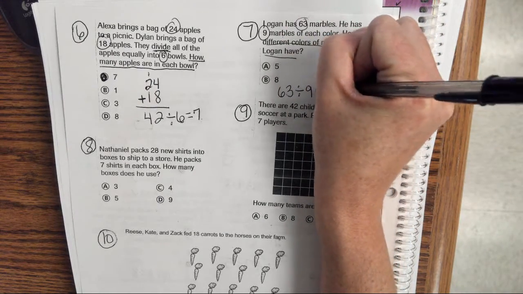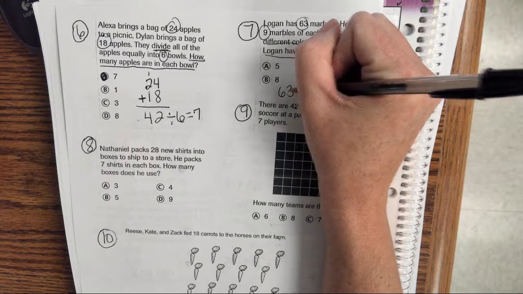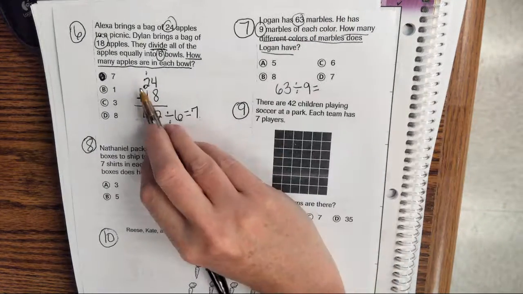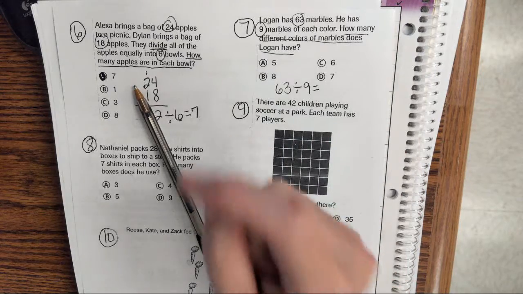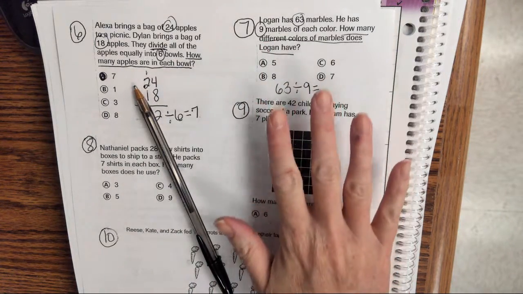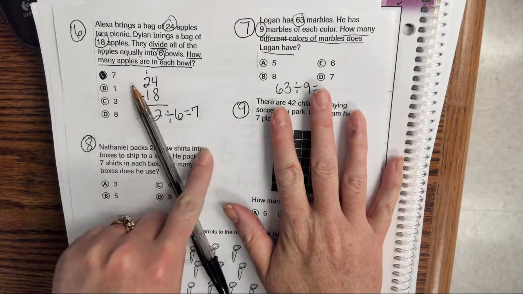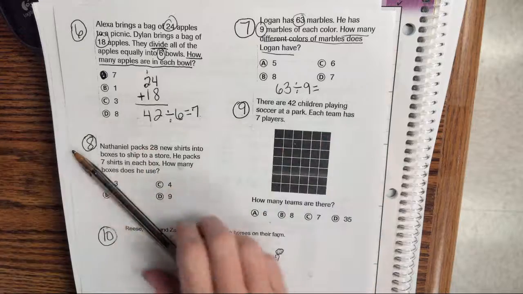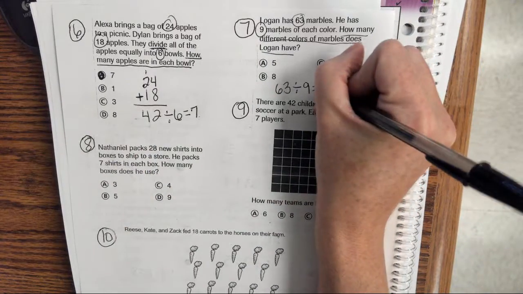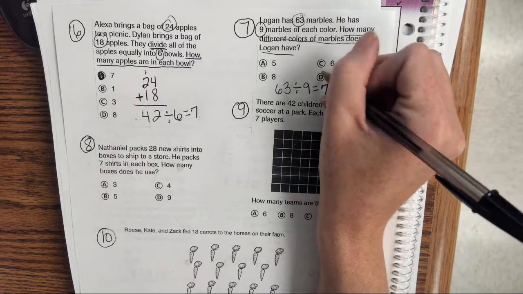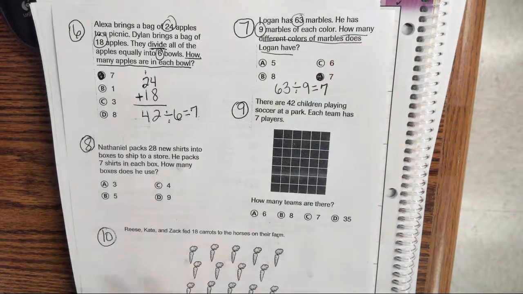We want to know how many groups of 9 we can make. So we're going to divide by 9. And our 9s go 9, 18, 27, 36, 45, 54, 63. So it's 7. 7 times 9 equals 63. So our answer is 7.